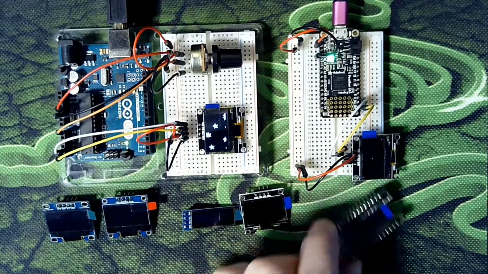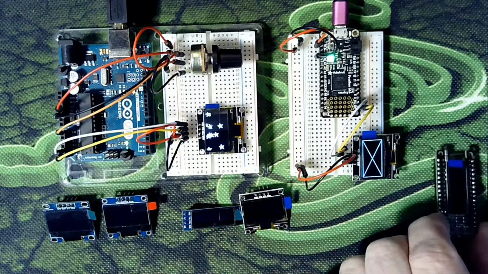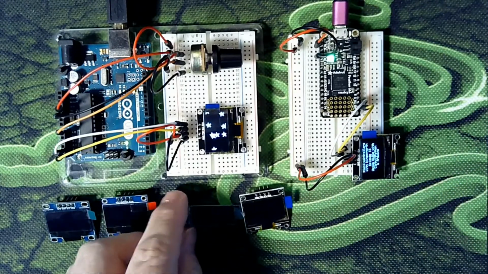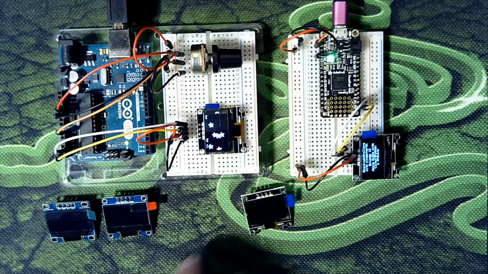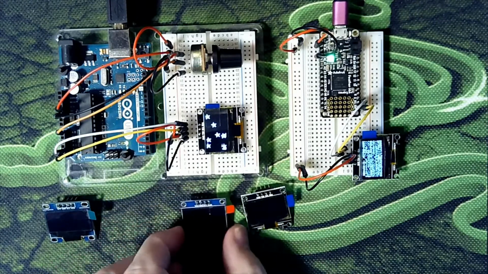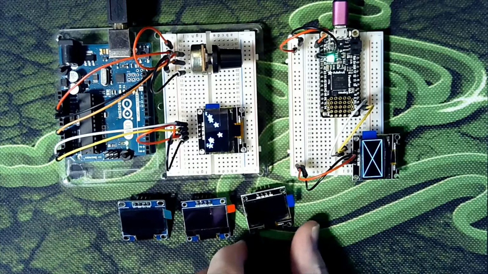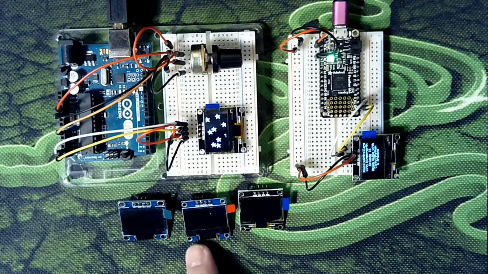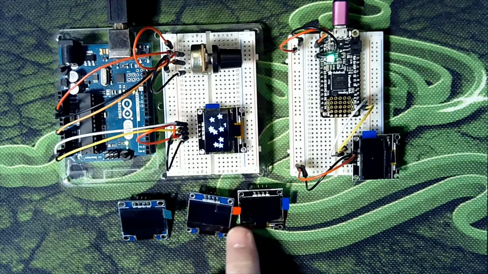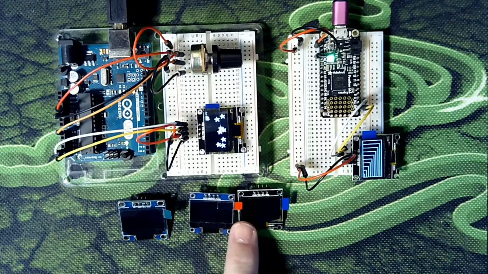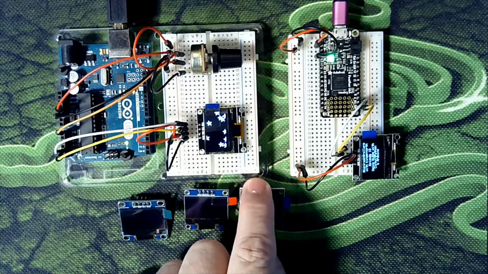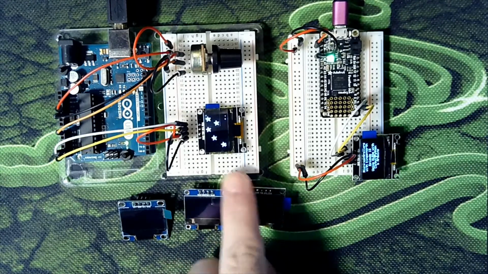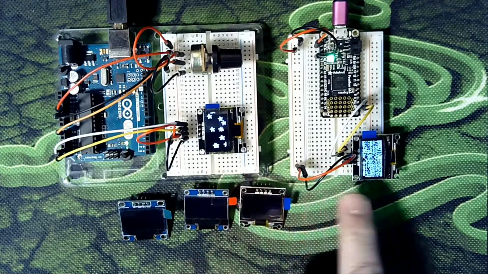Now, let's move this one out of the way. And let's move this tiny little one out of the way. Let's have a look at these 3 because they are all different. They look similar, but they're not. And that's where the similarity ends, is they look the same to the user on the front end. These 2 both work. In fact, the one with the blue tab here, this is the one I'm using. I'm using ones that are identical to it in both of these applications here.